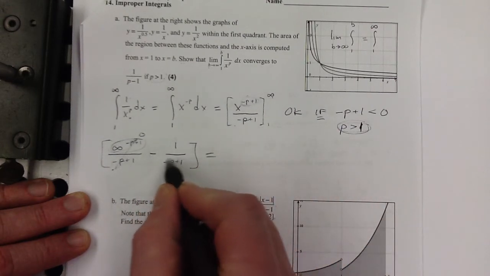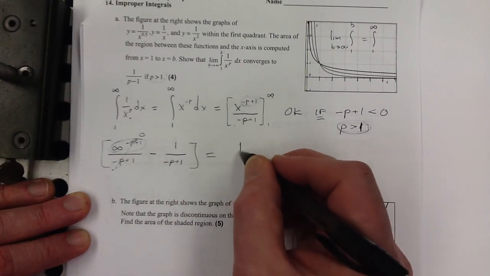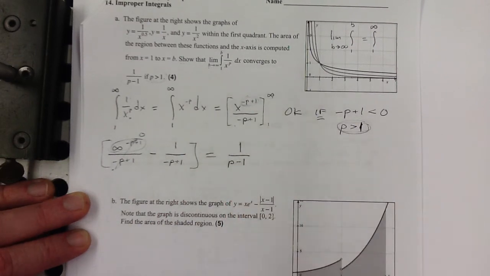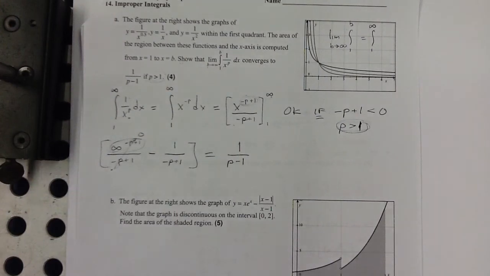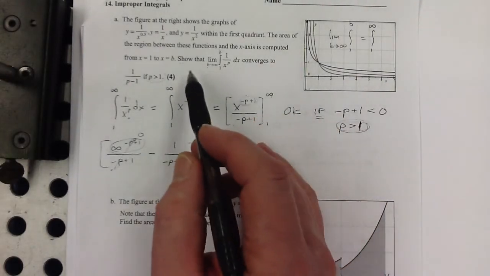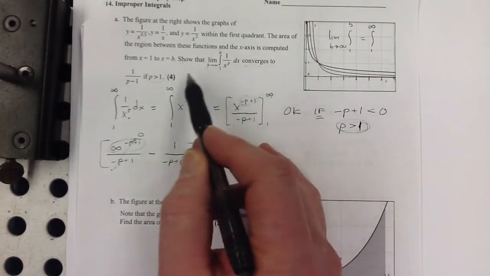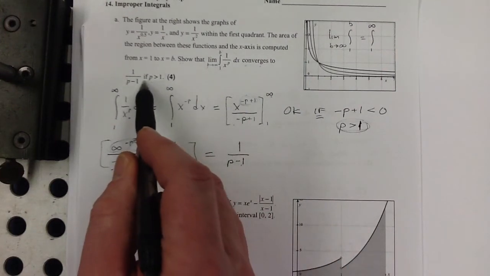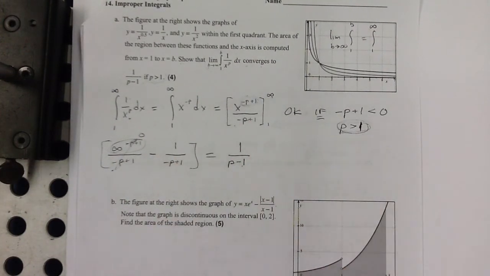The negative sign could just swap the signs of those. So that would be equal to 1 over p minus 1. And we have actually done what they asked us to show. They asked us to show that this converges to 1 over p minus 1, but it only does so if p is greater than 1. So that's an interesting problem to think about. And it reinforces that thing that we were talking about, that the natural log function is kind of a boundary function, above which things diverge and below which things converge.